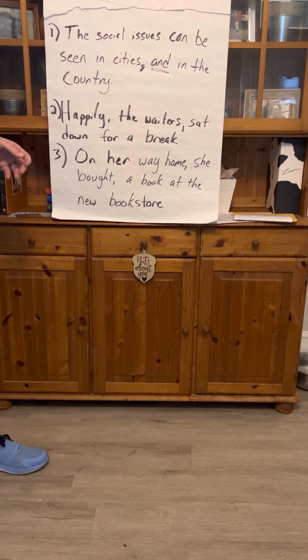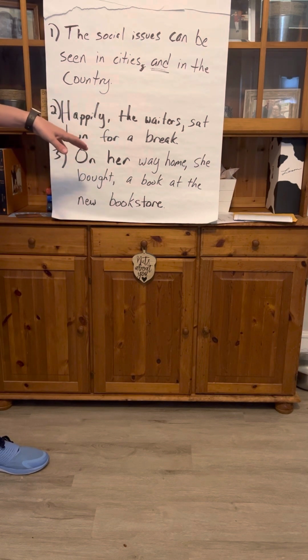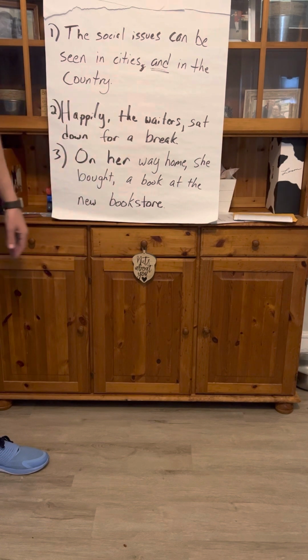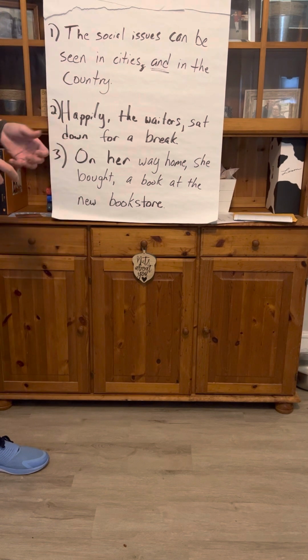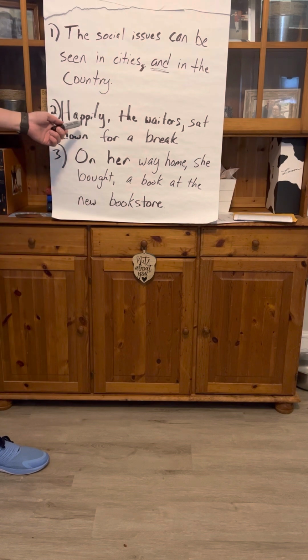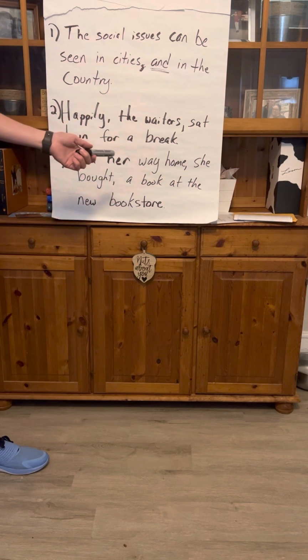So here, if we were to read it the way that it says, happily, the waiters, sat down for a break. There's a lot of pausing there that doesn't generally happen when we are speaking. So let's take a look at it if we were to remove the commas.